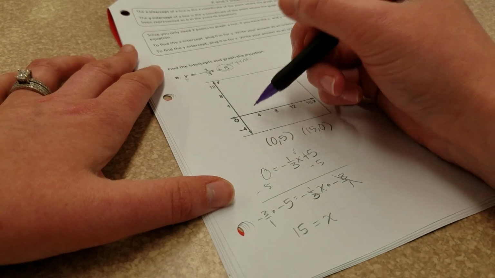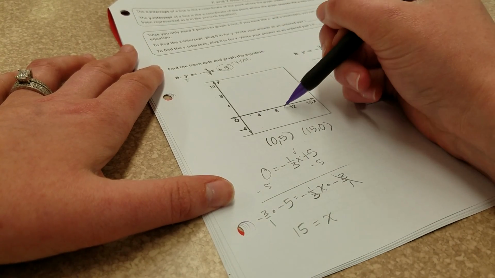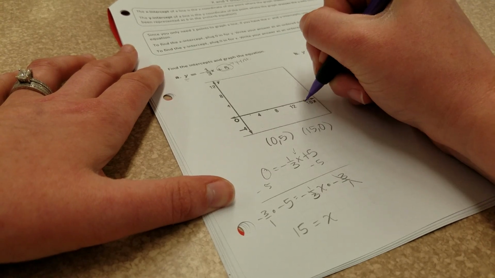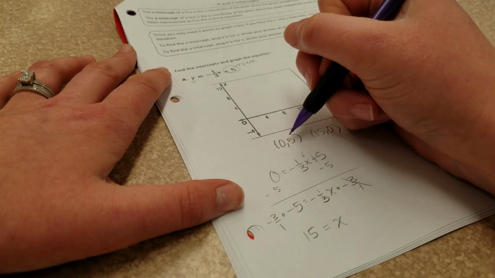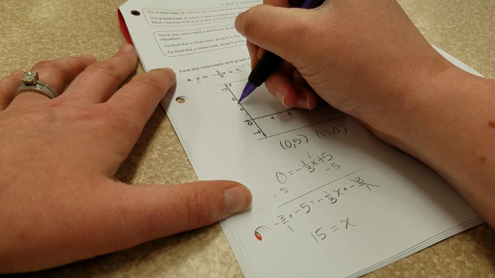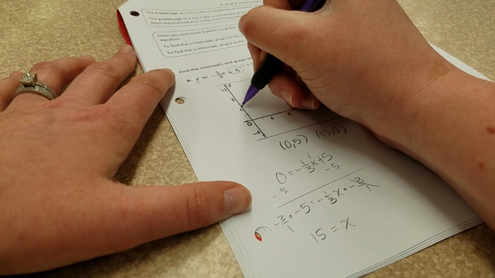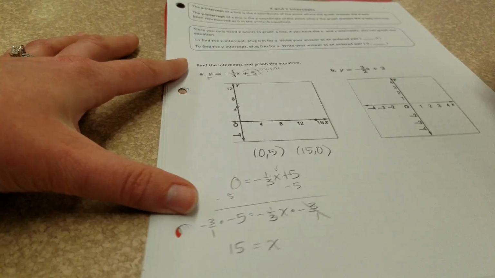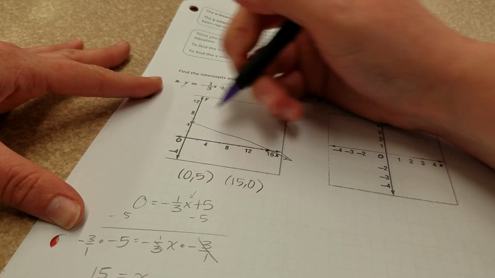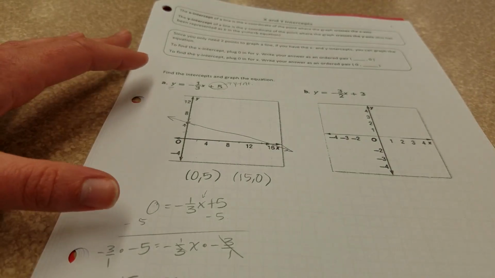Come over here. Looking at how my graph is laid out, it looks like these are by 2's. This would be 14, so my 15 is going to be in between here. My y-intercept is 5. This is a 4, so that would be 6, somewhere right in the middle of those two. Once I have 2 points, all I have to do is connect the dots. And there you have your line.